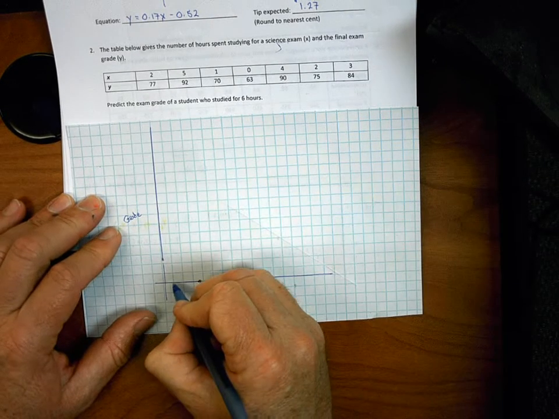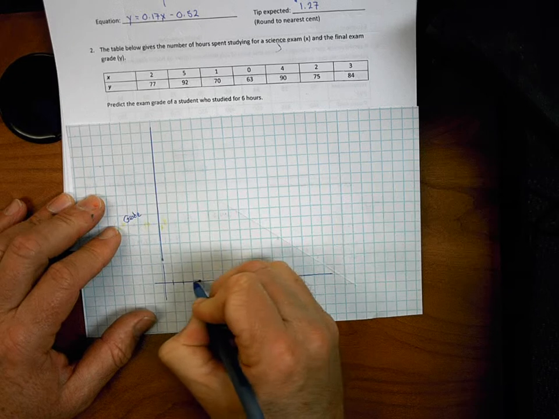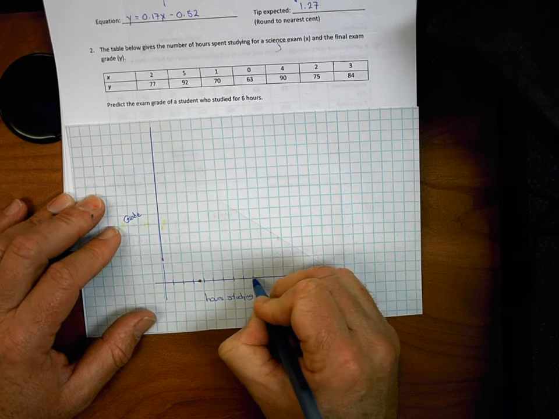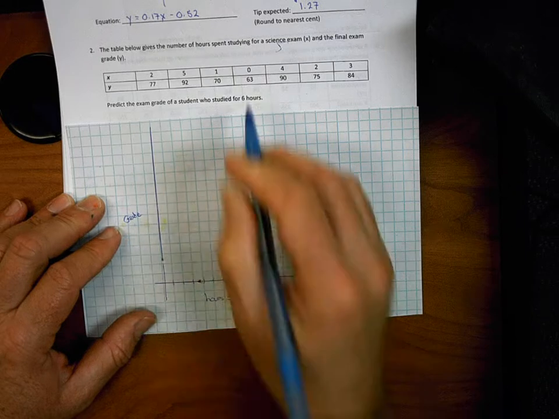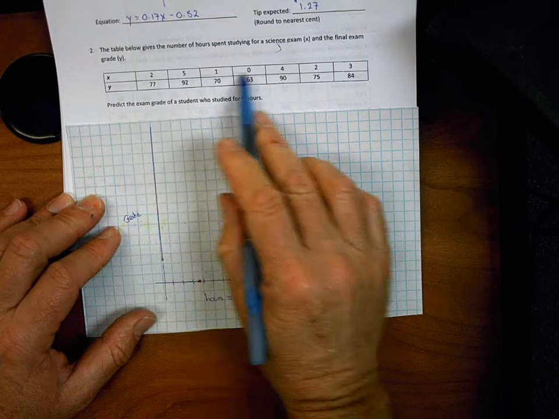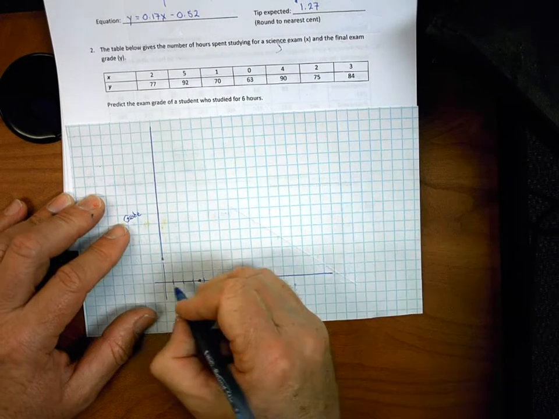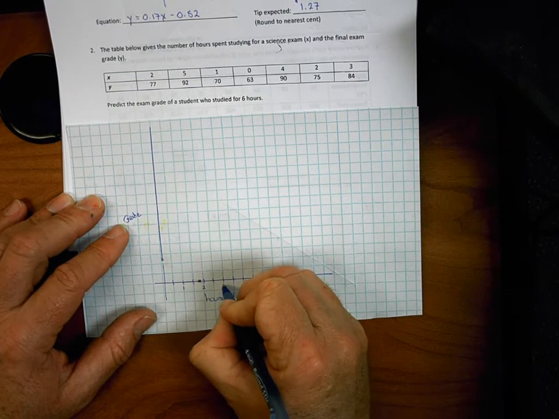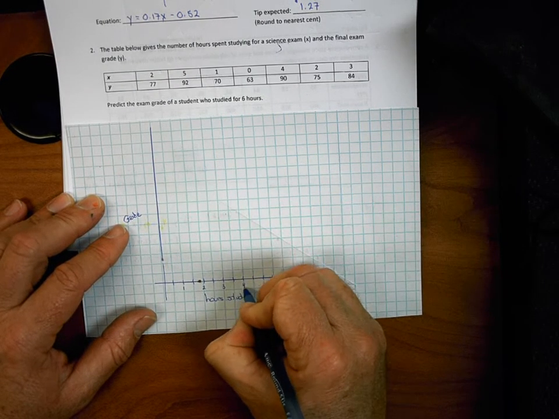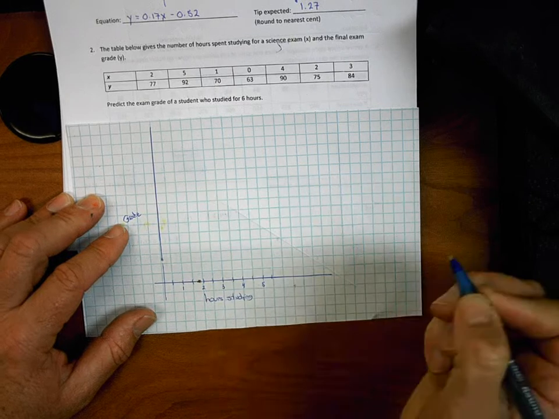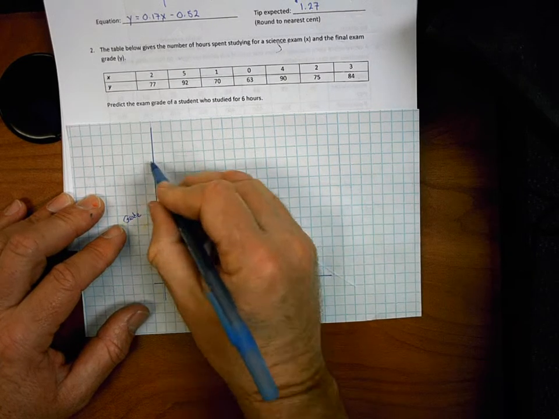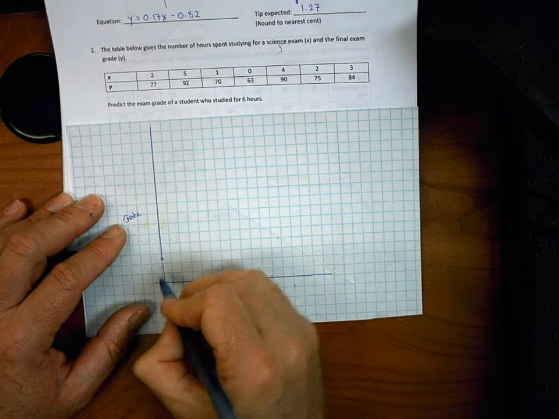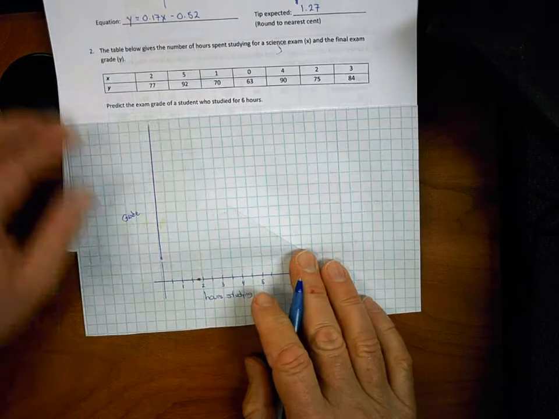Okay, and then I'm going to make intervals. How do I want to set up my intervals so that I can plot my points and make my scatter plot? My hours studying, the highest was 5, so I think it's pretty good. That'd be 1, 2, 3, 4, 5 hours spent studying. Okay, my final grade, you can see my highest grade is a 92. So obviously I don't want to set up intervals of 1.